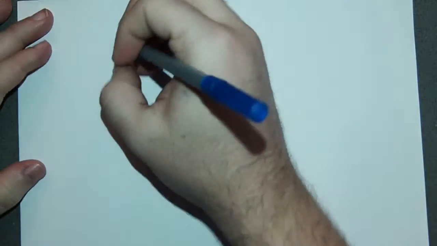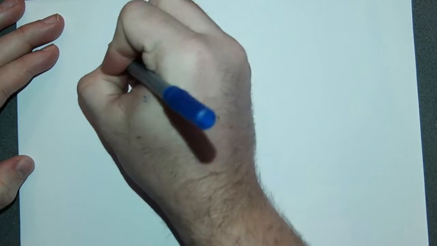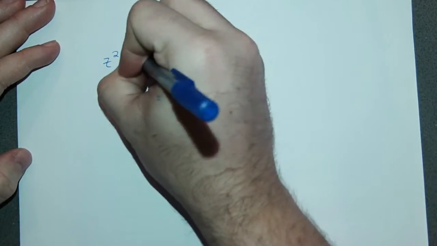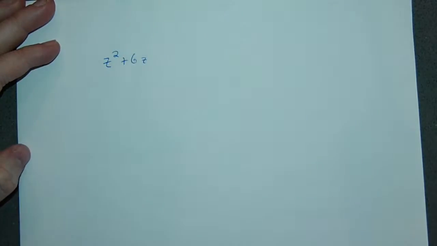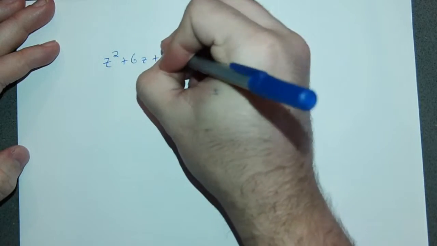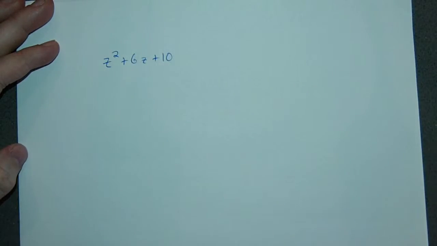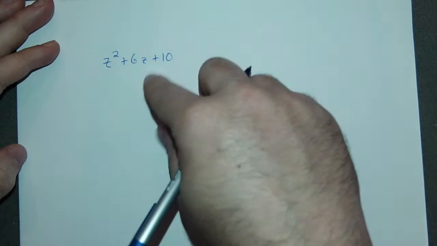What do I want my characteristic polynomial to be? I want my characteristic polynomial to be z squared plus 6z plus 10. Yeah, that's what I want.